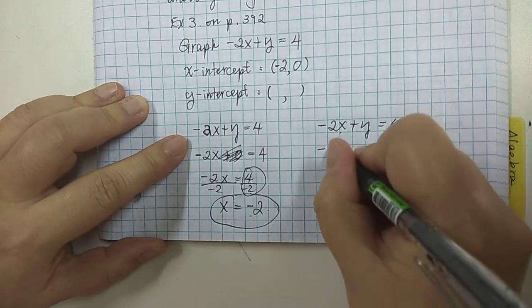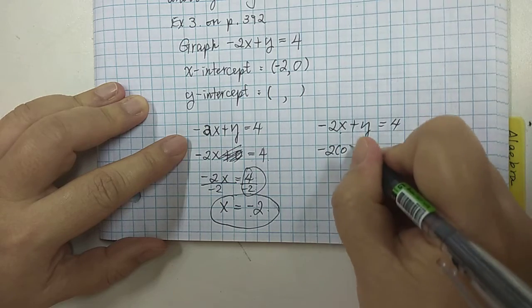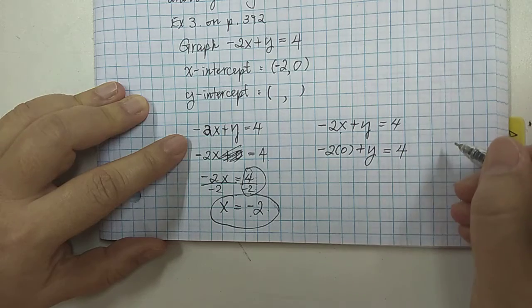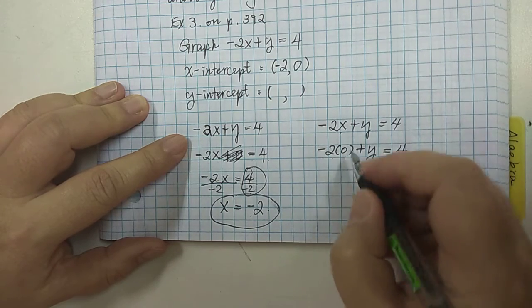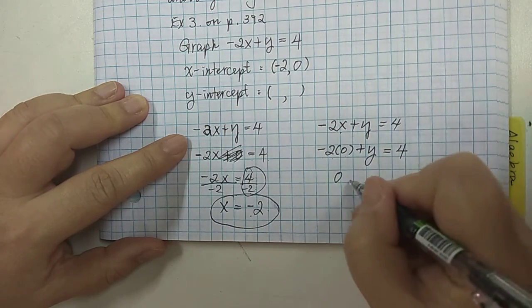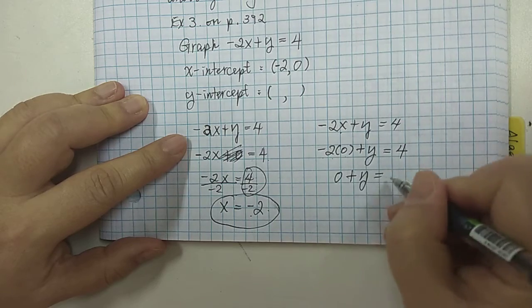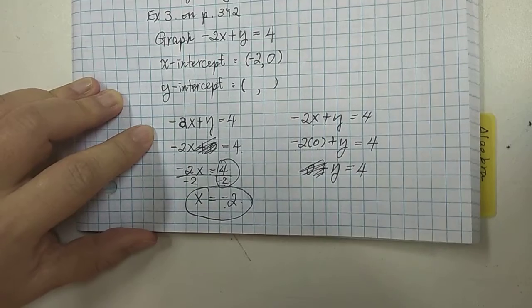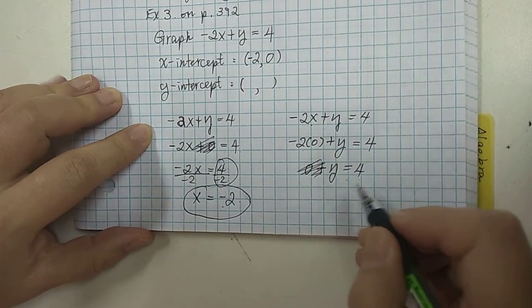So negative 2 times 0 plus y, the unknown, is 4. Negative 2 times 0 is 0. 0 plus y equals 4. Now 0 kind of drops out, right? So the answer is y equals 4.